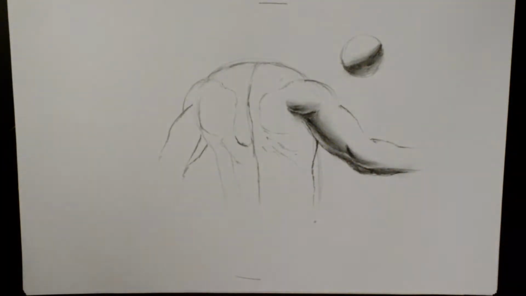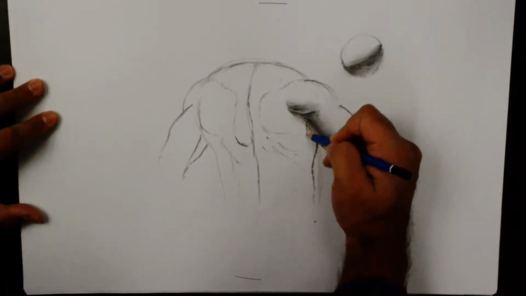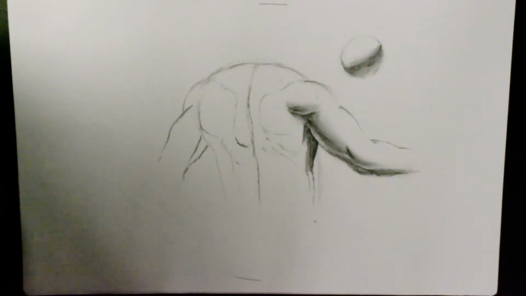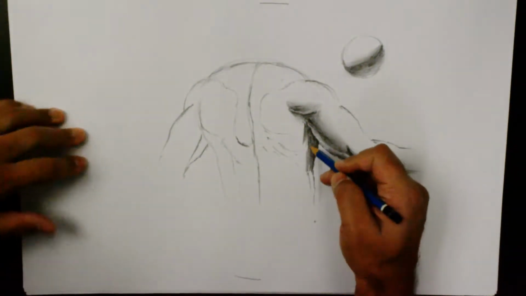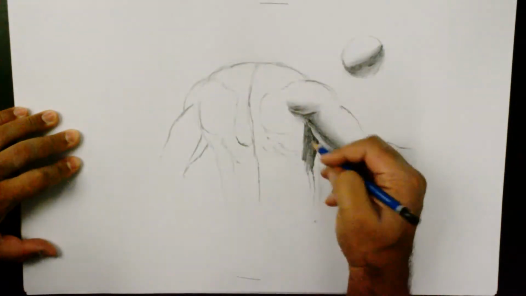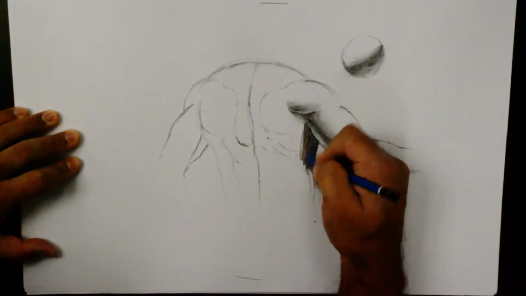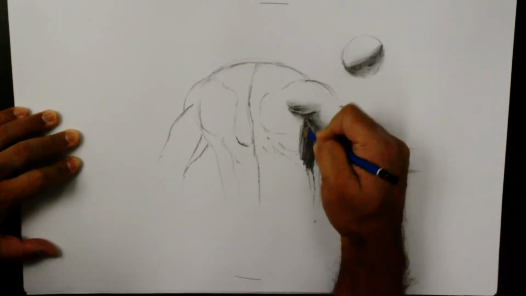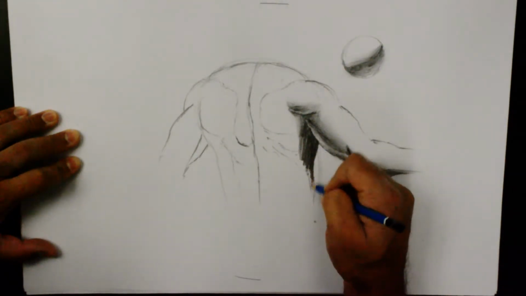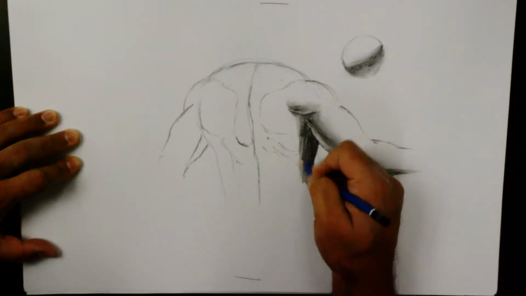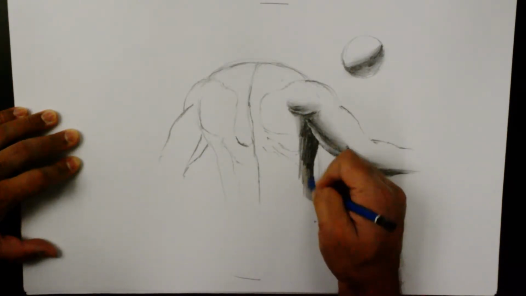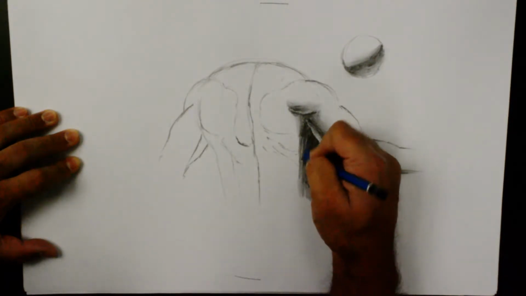So next, of course, the area that casts the most shadow. Okay, so continue. Let me grab the thicker pencil there, just to make things easy. So darker shadows falling right on the areas that are the most away from the light source altogether.